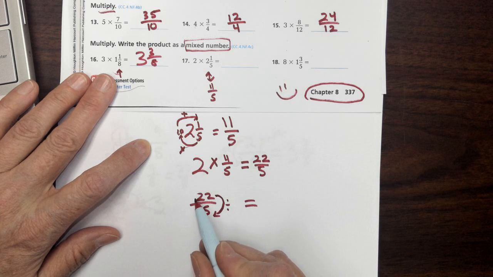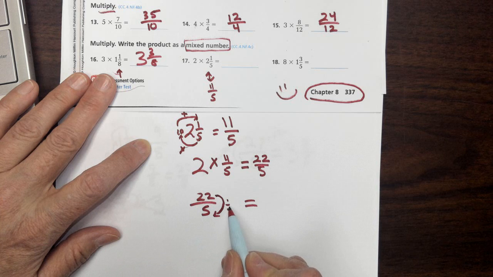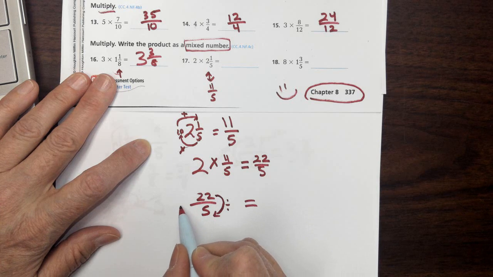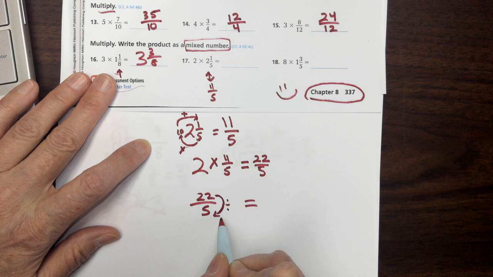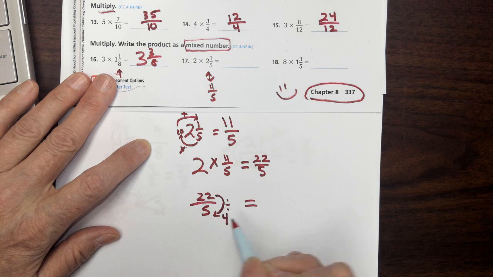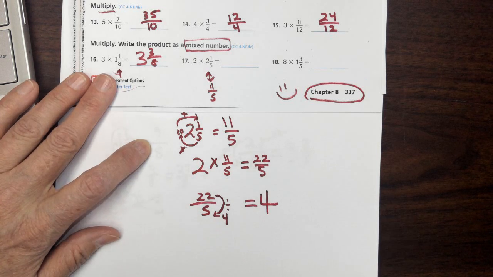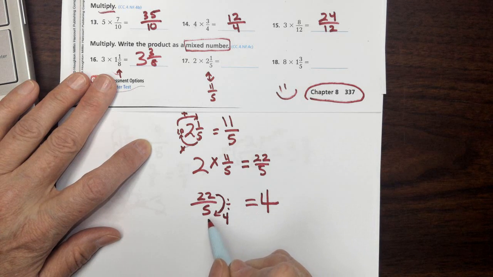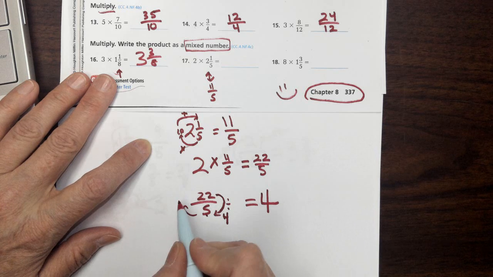So while I was talking, did you figure out how many 5s are in 22? 22 divided by 5 is 4, right? So that's our whole number. We can take that whole number out. What is 4 times 5?